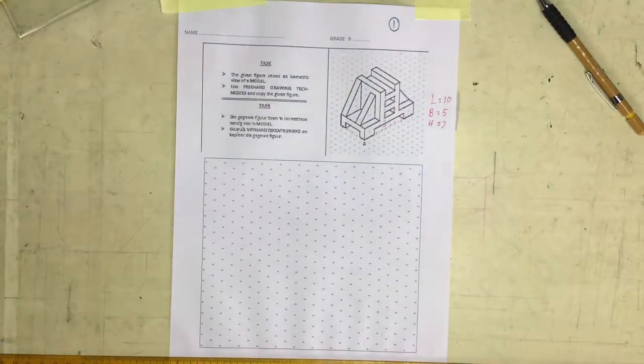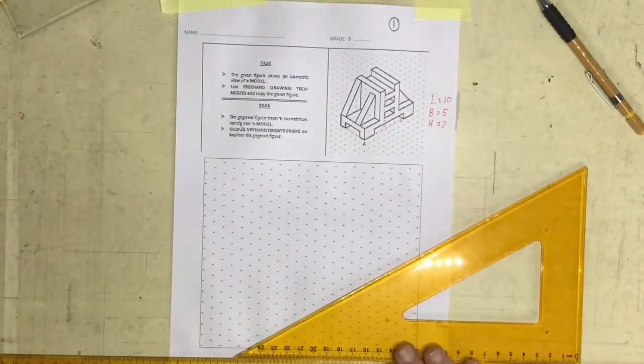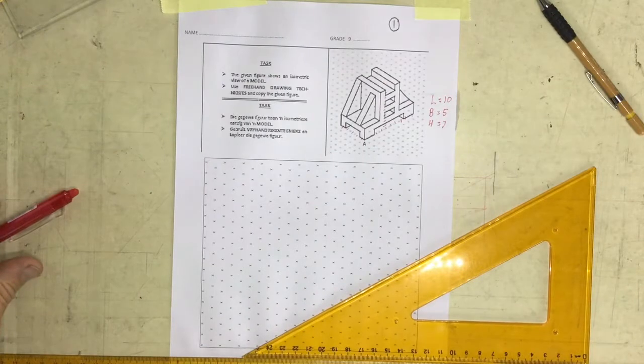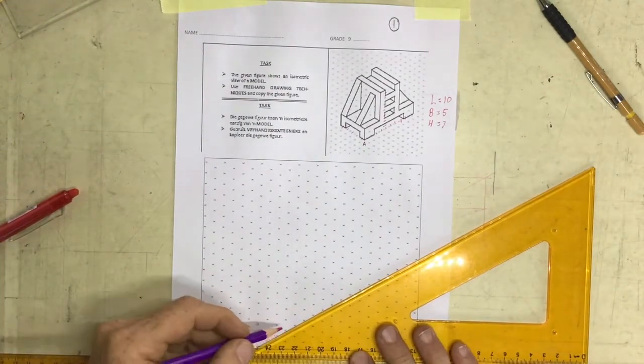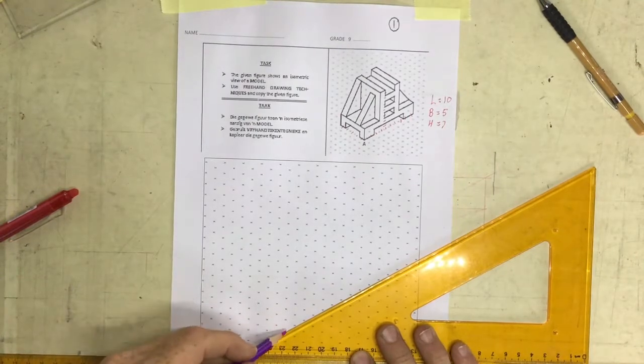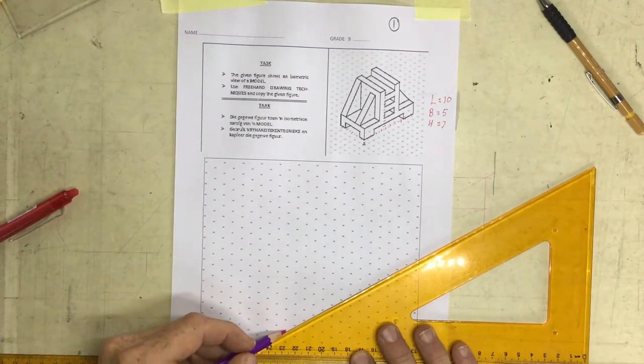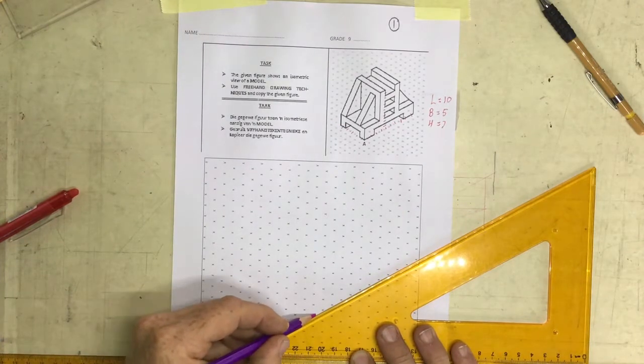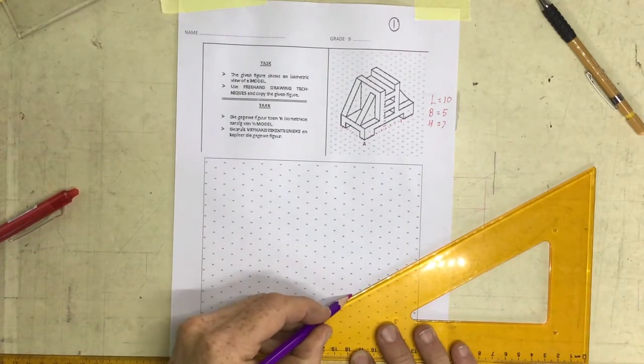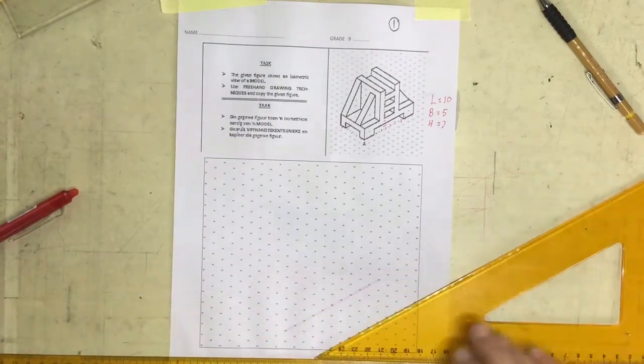Right, once I've done that, the next thing to do is to do what they call a fish tank. I like a little bit of color on my drawings, just your construction lines. This is done as a construction line. You're going to come down here and you're going to count off 10 blocks. 1, 2, 3, 4, 5, 6, 7, 8, 9, 10 blocks there.